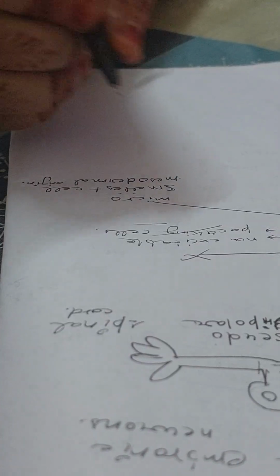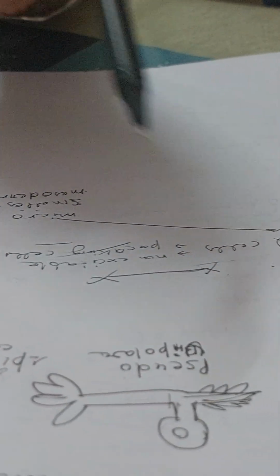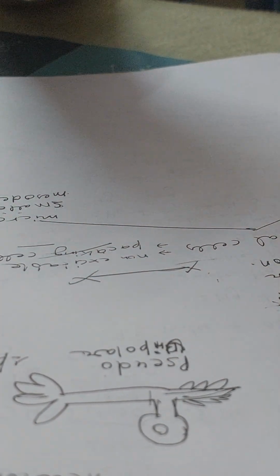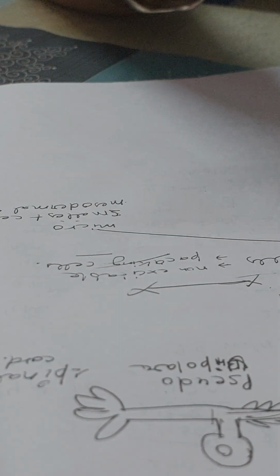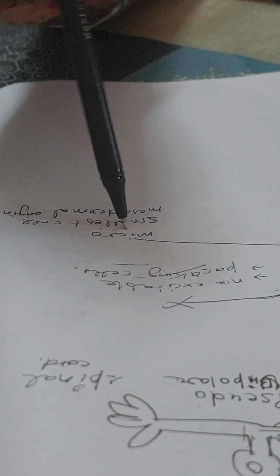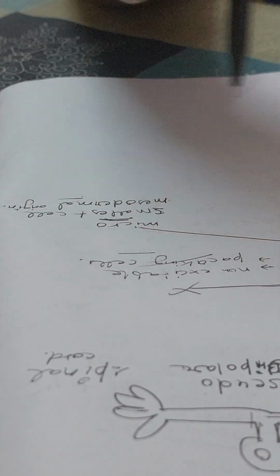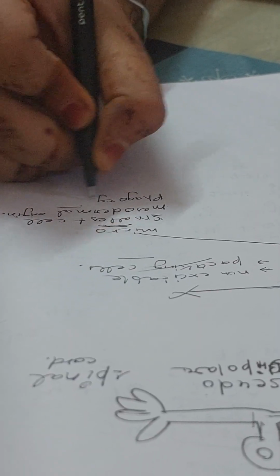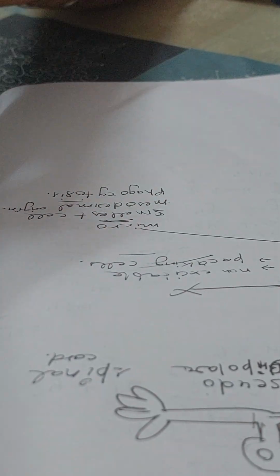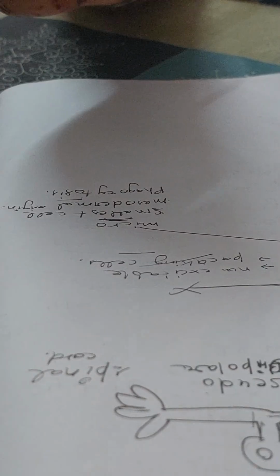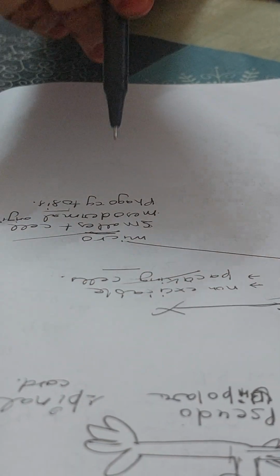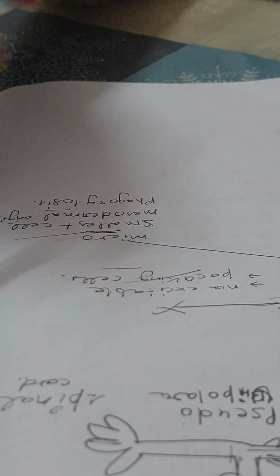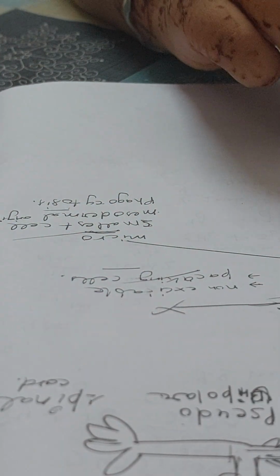I have told you that nervous tissue is of ectodermal origin, but there is an exception: microglial cells are of mesodermal origin, and they perform phagocytosis. Phagocytosis is cell eating, so they eat harmful cells.